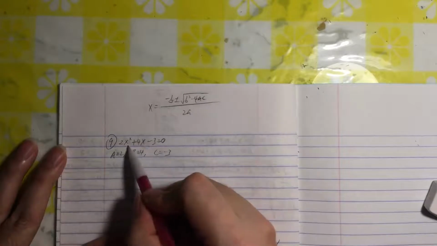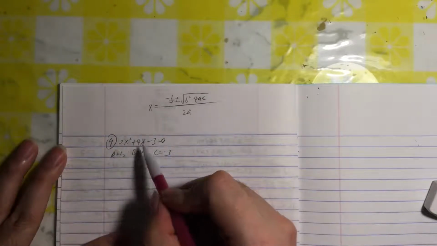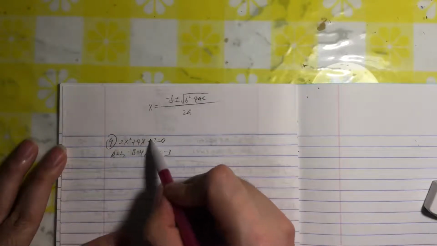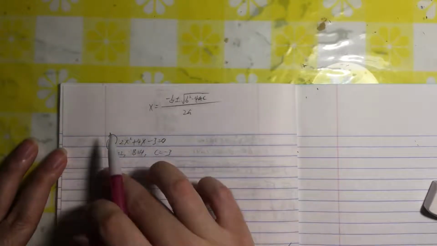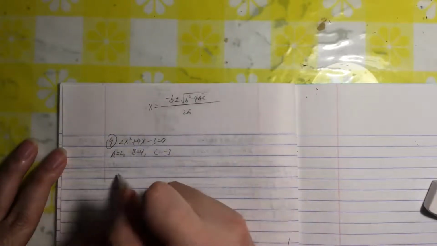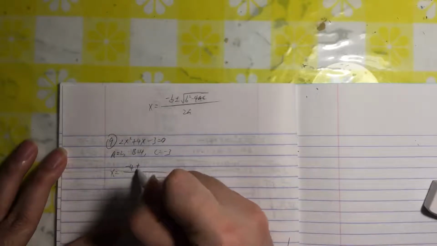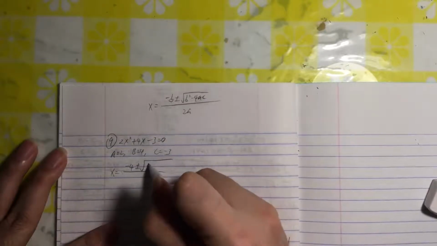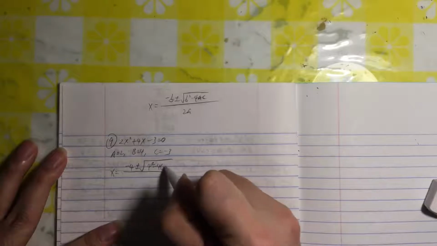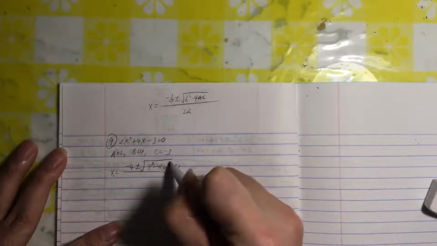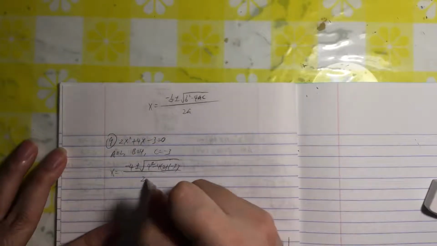The coefficient of x squared is a. Coefficient of x is b. A single number by itself is c. Then plug a, b, c into this formula: x equal to minus b plus or minus square root of b squared minus 4 times a times c all over 2a.